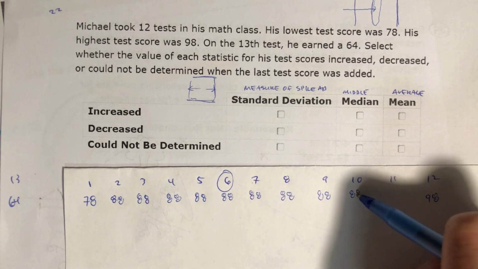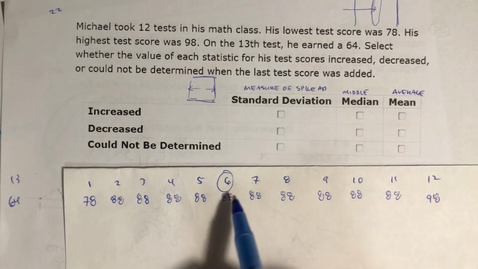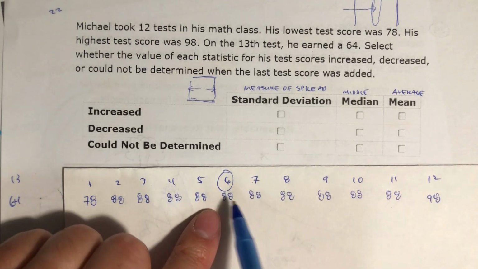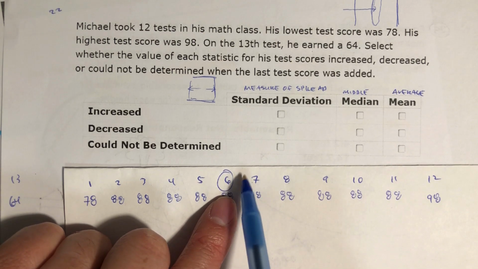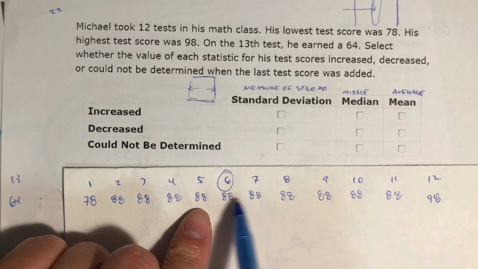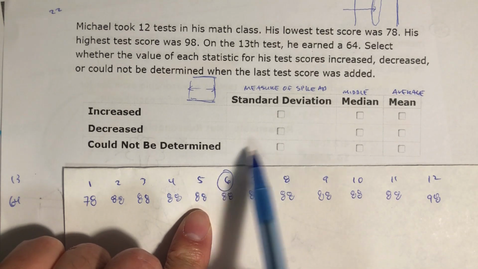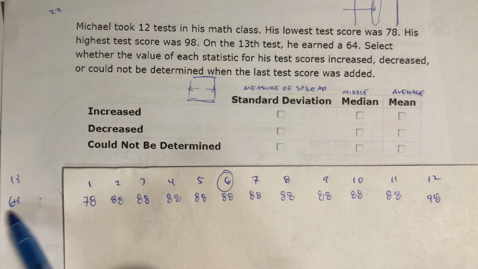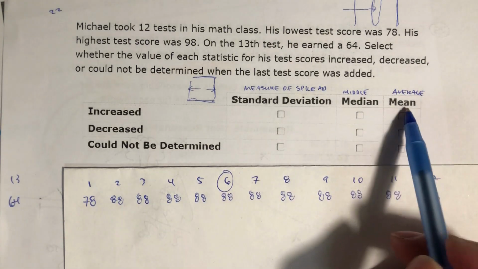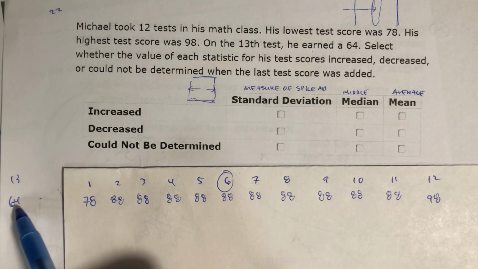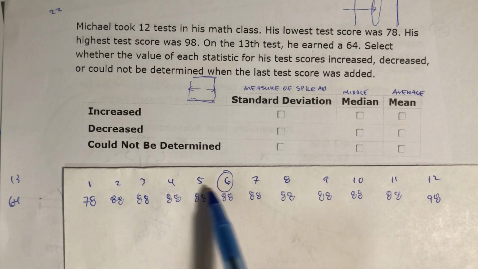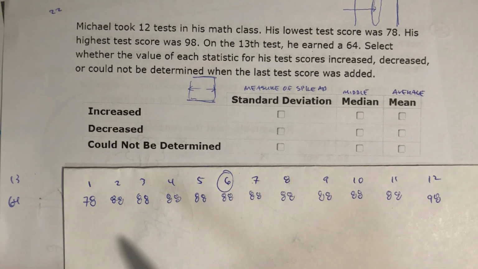Now without the 13th test score, if it was just these 12 numbers, it's an even number, so the median would be the average of the 6th and 7th numbers. You add these two numbers and divide by 2, and it's actually 88, so it doesn't change. The median doesn't change based on that outlier. And the average, although the outlier is to the far left, is pulled, but not really a lot. Let me prove this to you numerically; it's easiest with a graphing calculator.